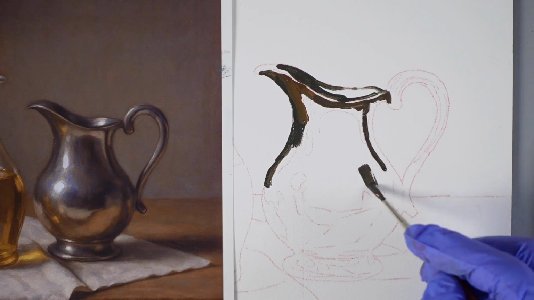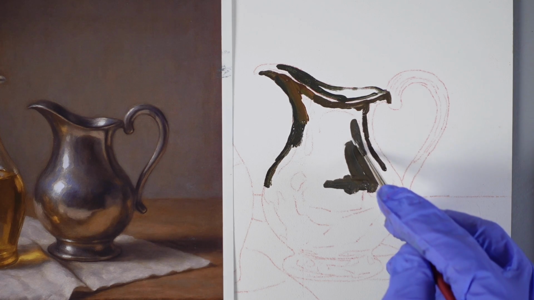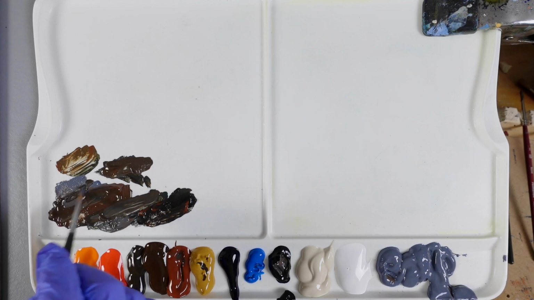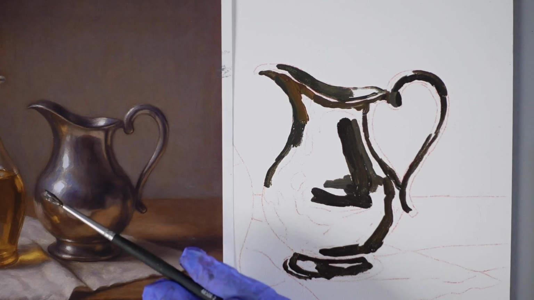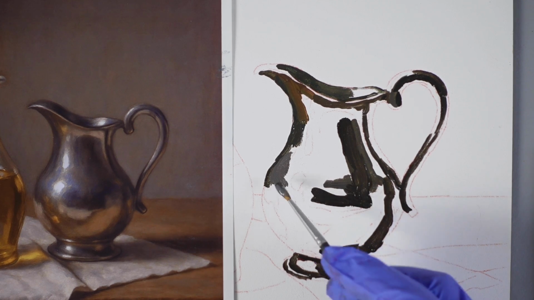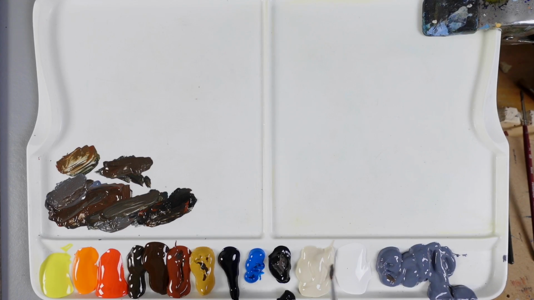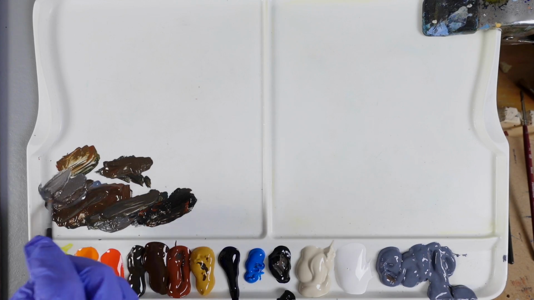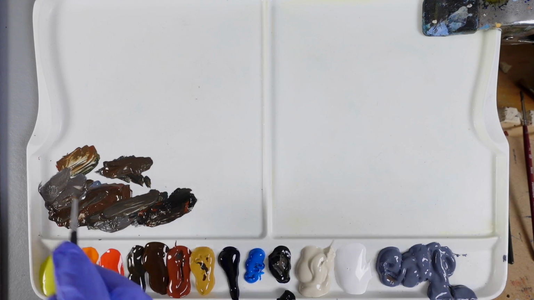Well, I have this color on my brush. It makes sense to fill in all the areas on the picture that have that color. So I'll use some more of this grayish color, and I'm getting this section here. I think that's pretty close to this. So I think that'll work for this area. Maybe I can go back in and I'll use some of the buff titanium to lighten it up.